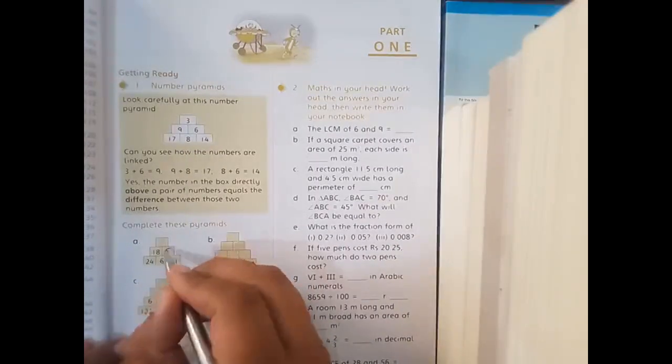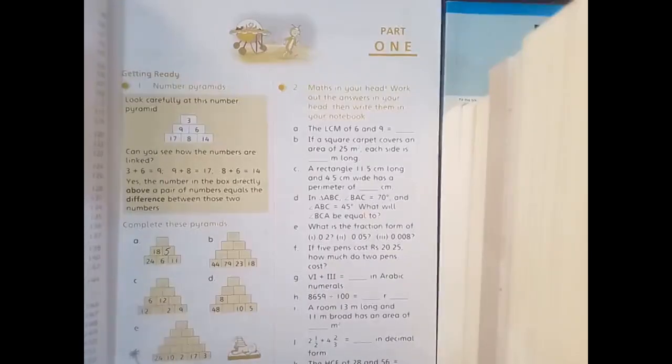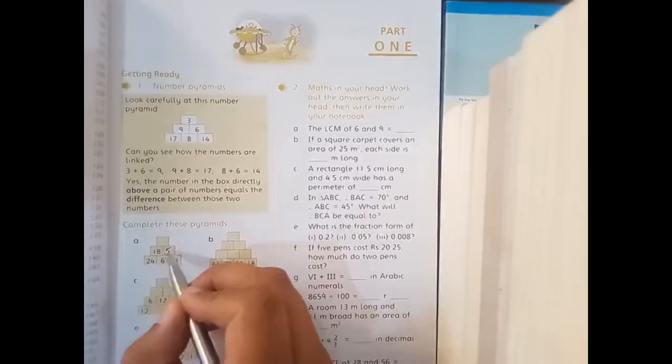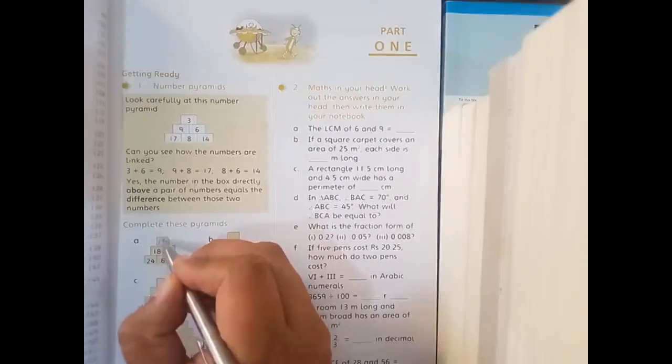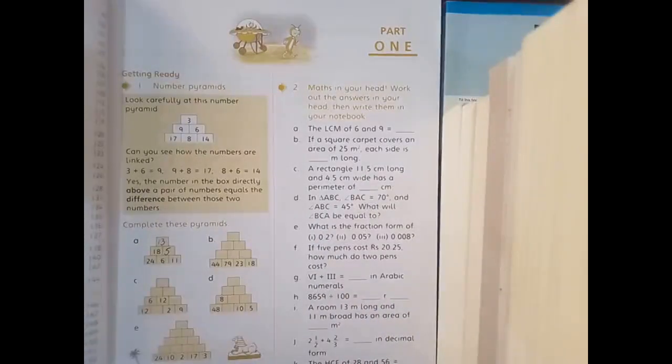Right? Here we're going to write 5 here. Is that clear? So the next question is 18 minus 5. What would be the answer? 18 minus 5. The answer would be 13. Good job, guys. Very good job. Now moving.